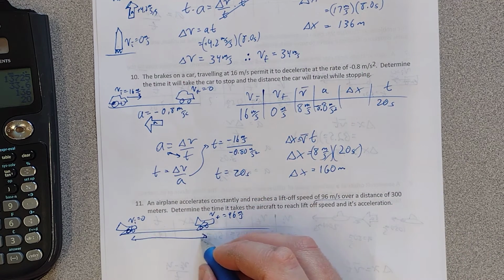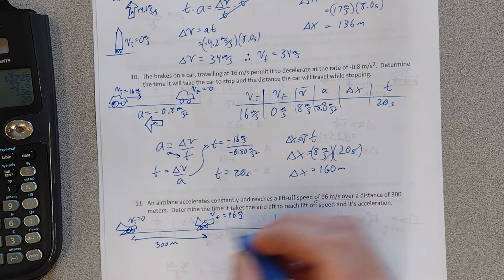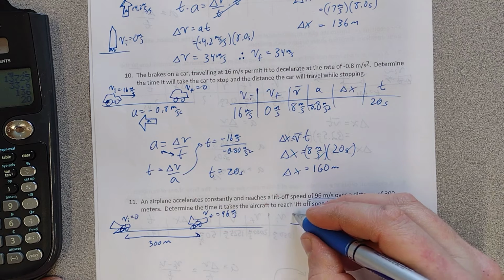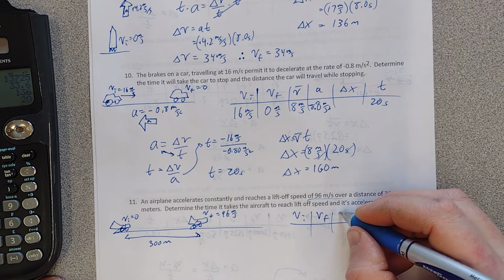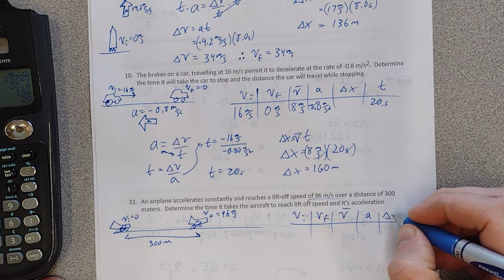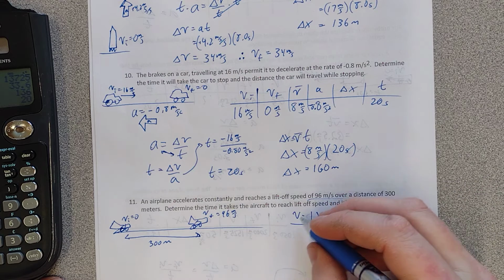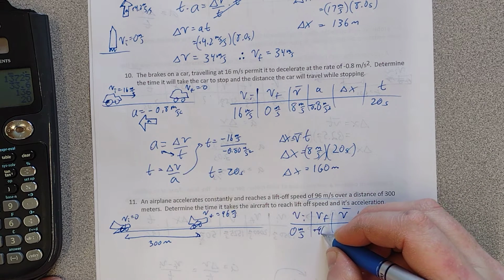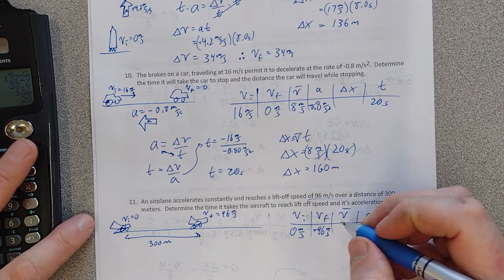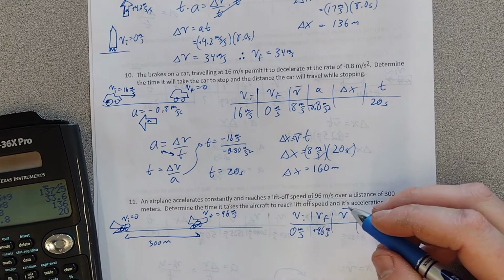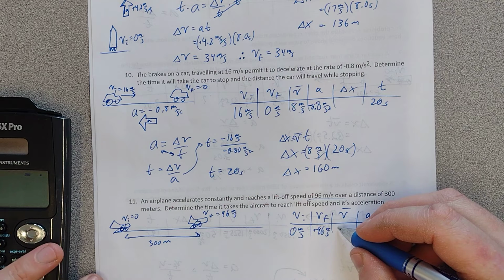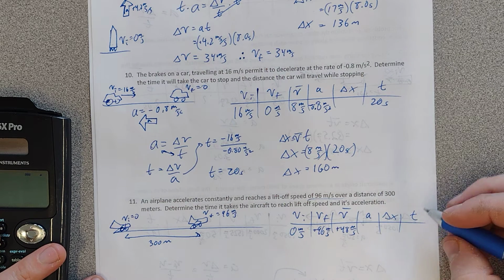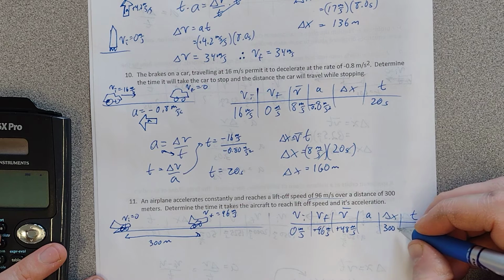Does it over a distance of 300 meters. V initial, V final, V average, acceleration, displacement, and time. V initial is 0 meters per second. V final is positive 96 meters per second, which makes 48 the average.